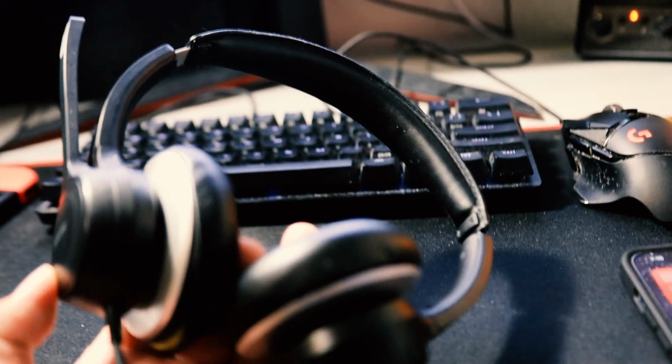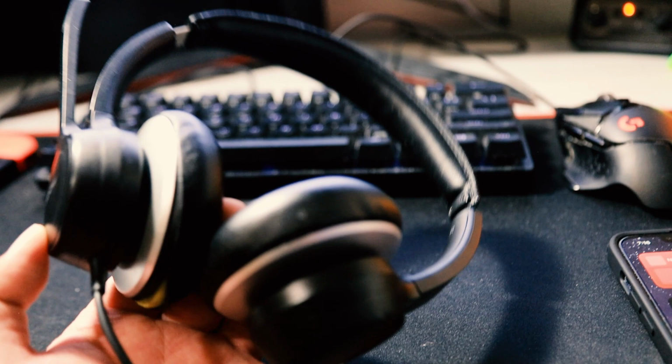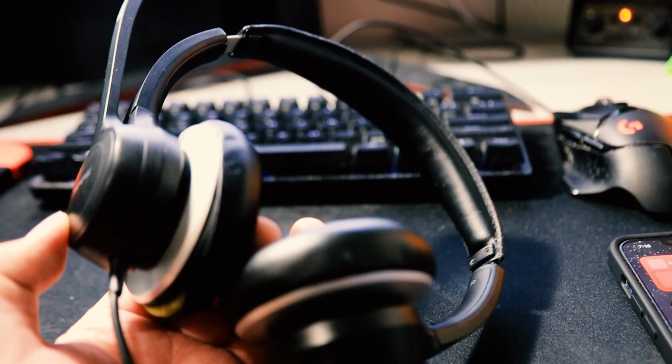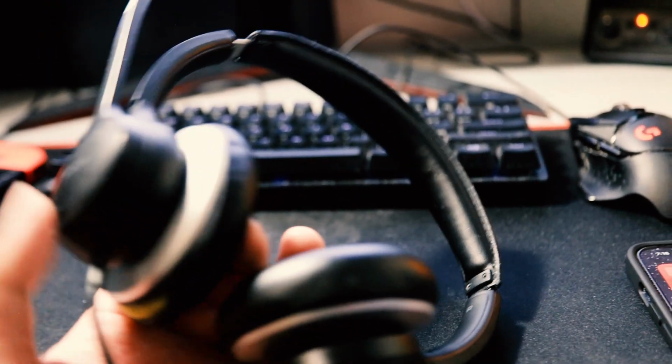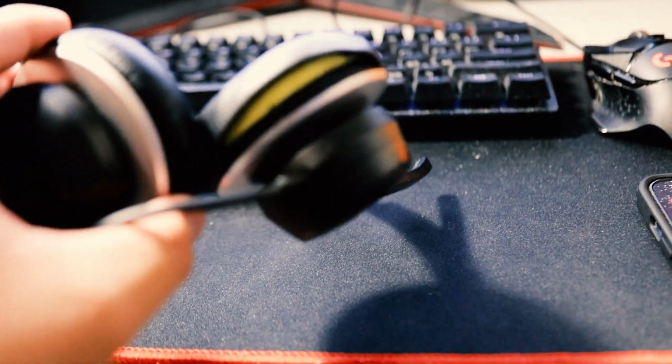They're okay for whenever I edit. So I'm happy with them, although I definitely do want to get a better pair sometime. I'm happy with these right now, although this is starting to break. I haven't ripped the whole thing out, so it's fine. Can definitely still use them.